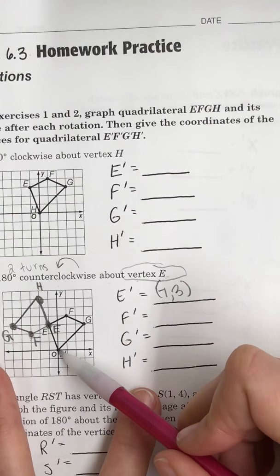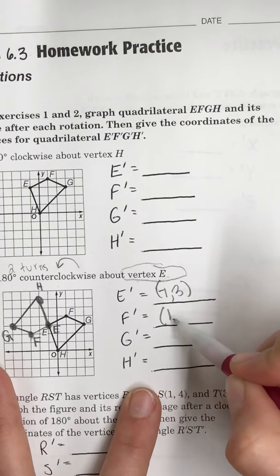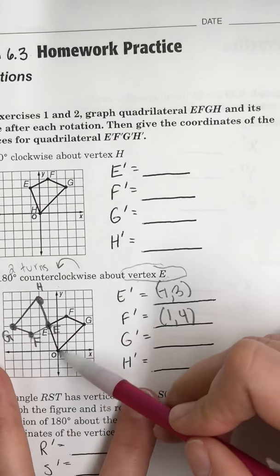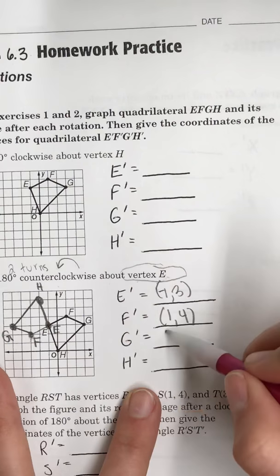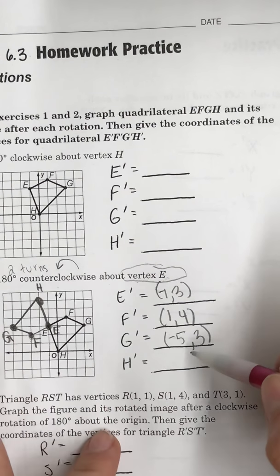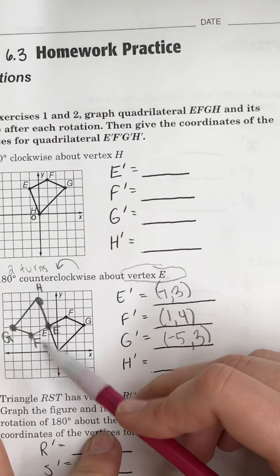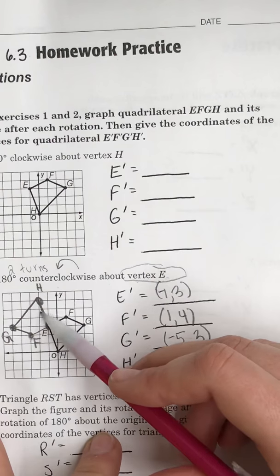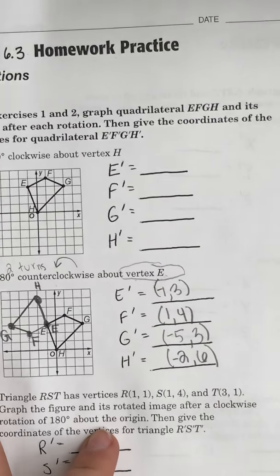F prime is to the right 1 and up 1, 2, 3, 4. G prime is left 1, 2, 3, 4, 5. So -5, and then it went up 3. And H prime goes left 2 and up 1, 2, 3, 4, 5, 6. So left 2, up 6. Okay.